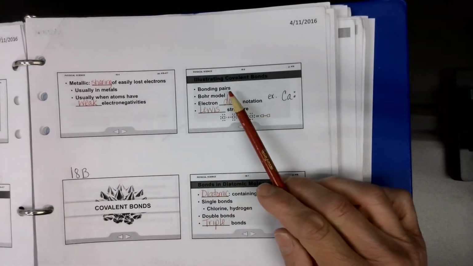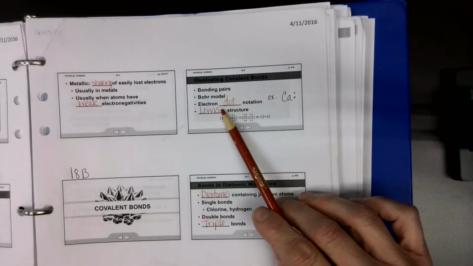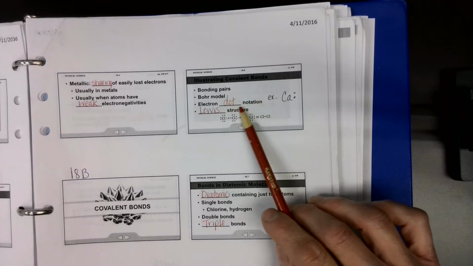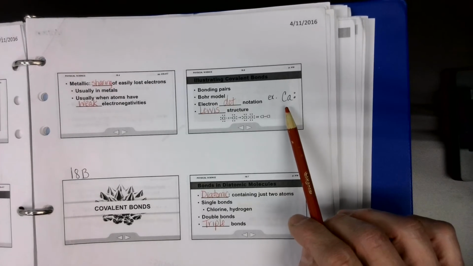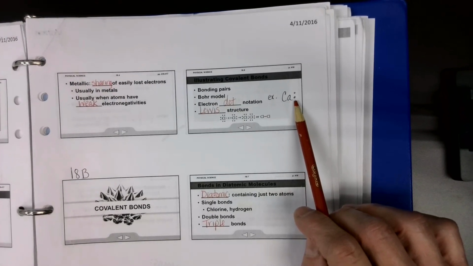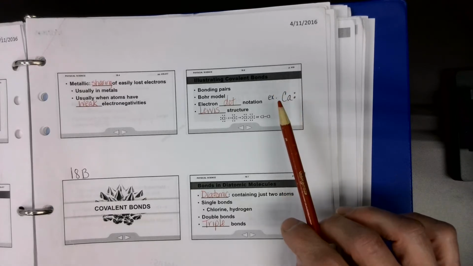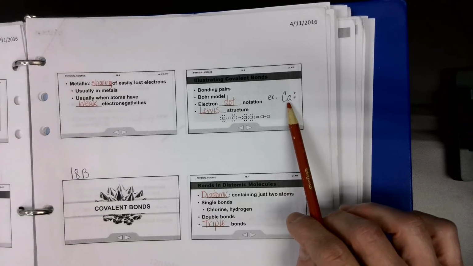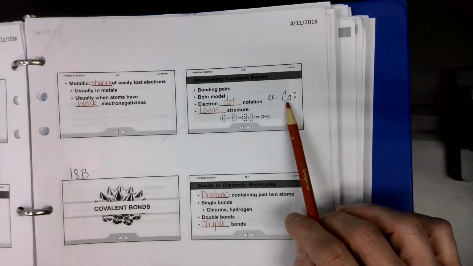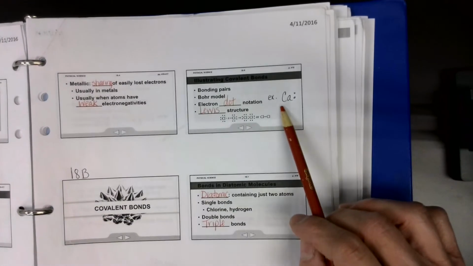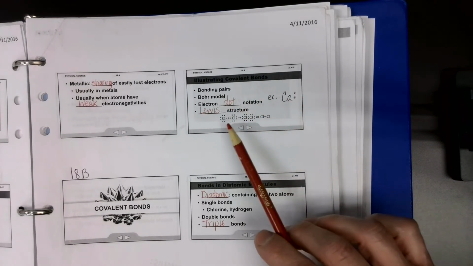Okay. Bonding pairs. We talked about a couple of things in the last chapter related to electron dot notations, which show the number of valence electrons. Remember, in our electron dot notations, we don't show all of the valence electrons that could be. Instead, we only show those valence electrons that this particular element has, right? Like for example, calcium has 2 valence electrons. So our dot notation is going to only show those 2 valence electrons.